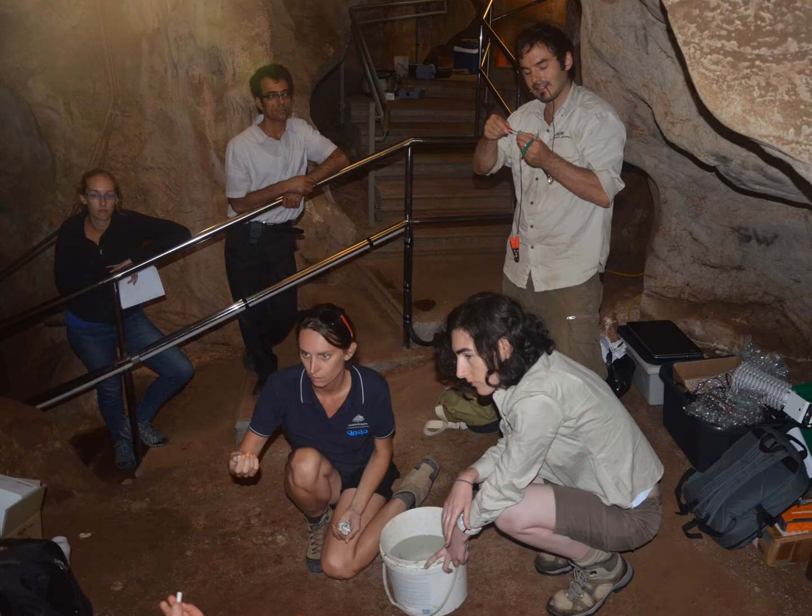I'm only joined by a team of researchers from around the world, and this is a photo of my group from a few years ago, working in Wellington Caves in central west New South Wales. We have colleagues here from Europe, Iran, and also from across Australia. And we're trying to work out how isotopes can tell us how quickly water gets into the groundwater system. That's just one application of why we might want to use isotopes in the environment.